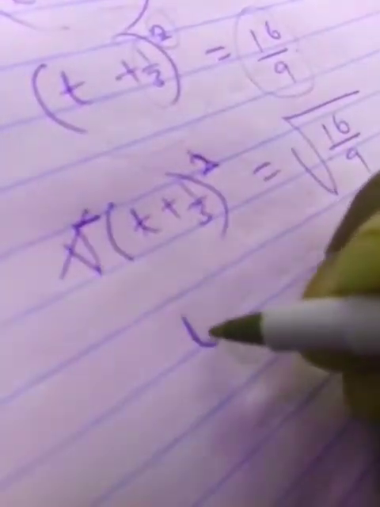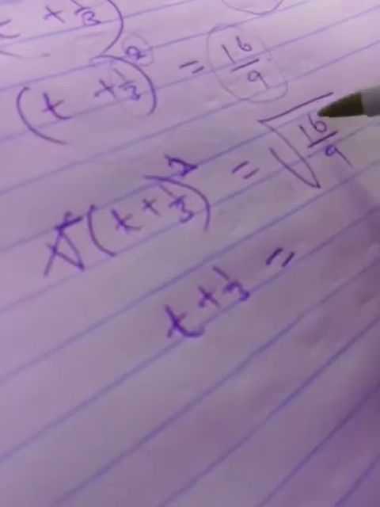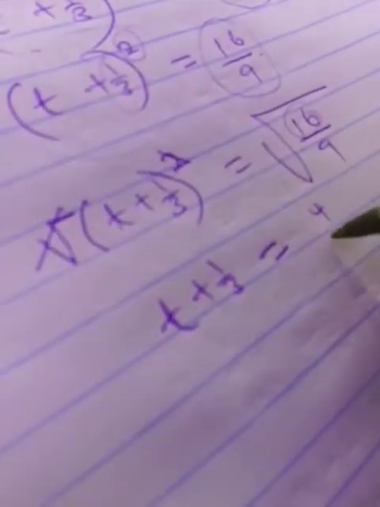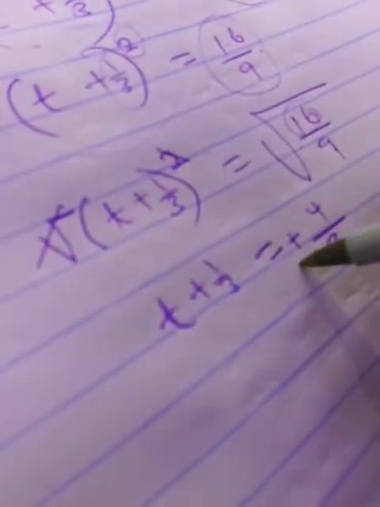We will be left with t plus 1 over 3 is equal to the root of 16, which is 4, over the root of 9, which is 3, so it's plus or minus 4 over 3. Alright, it's almost complete. So let's finish this one out so that we can find the values for t.